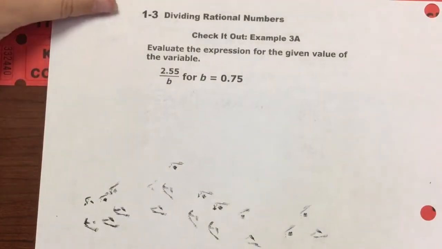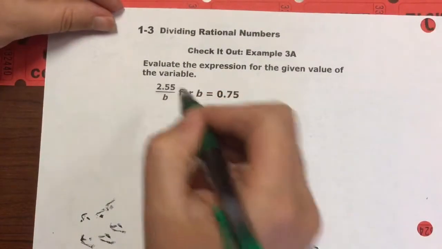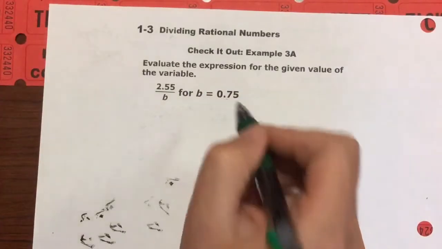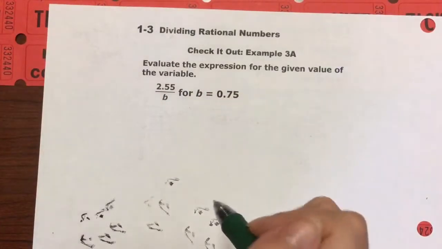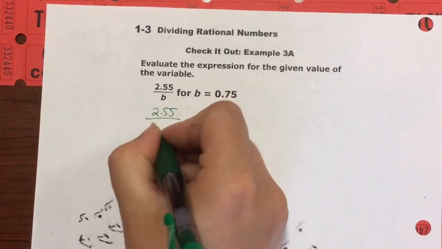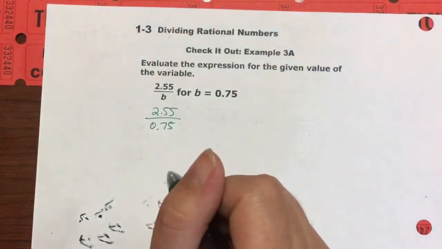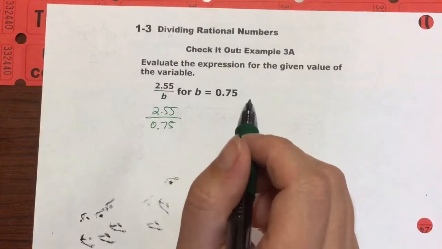All right, we are back for Check It Out Example 3A. Here we have this expression. We're going to evaluate it for b equals 0.75. So I'm going to substitute it in there. So 2.55 divided by 0.75. Okay, let's do the long division. Woohoo, my favorite. All right, go away, Mr. Pause Dragon. All right, here we go.